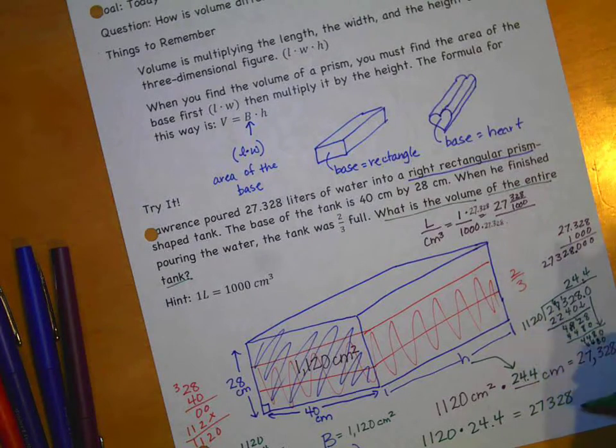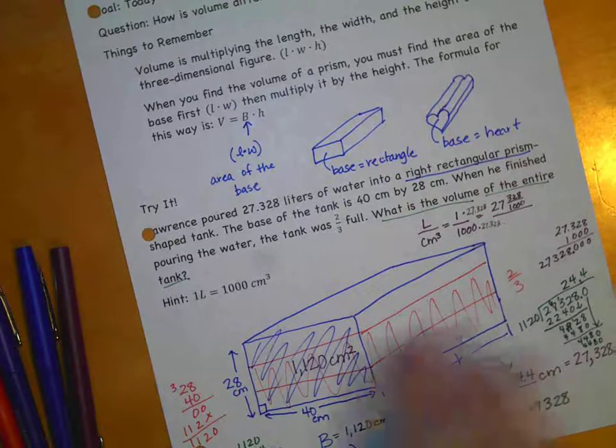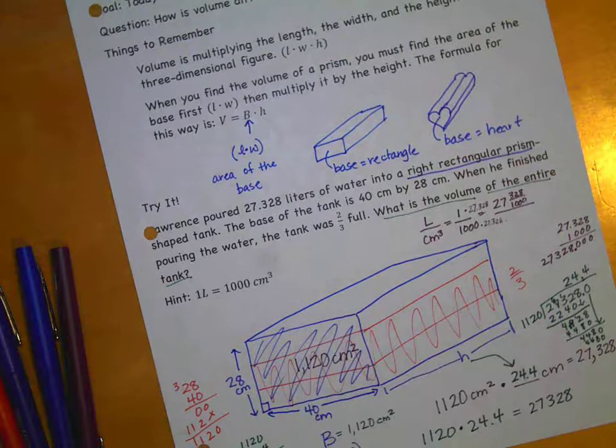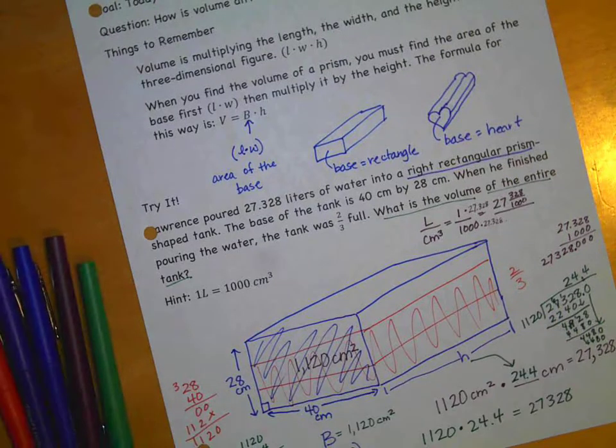Do we have to take 2/3? 2/3 is equal to that. So what would 1/3 be? I want you guys to play with that and see what you can come up with. I think I'm just going around in circles. I did find the volume of just the 2/3, so you have to figure out the missing third.